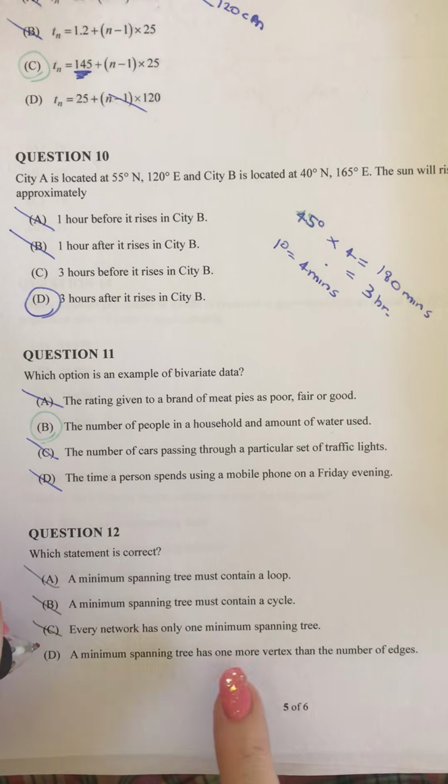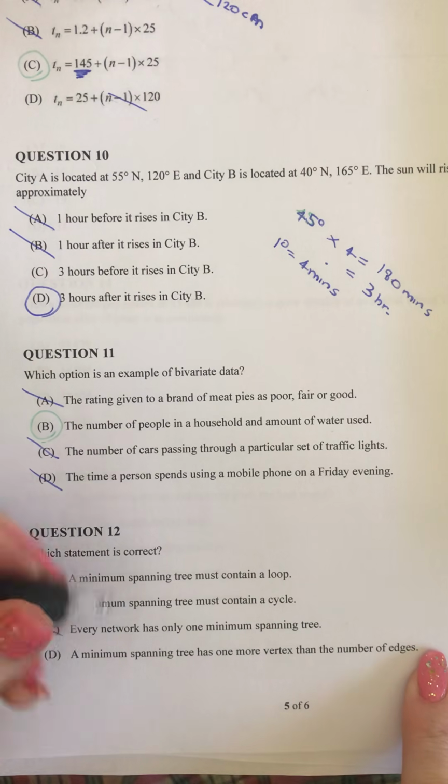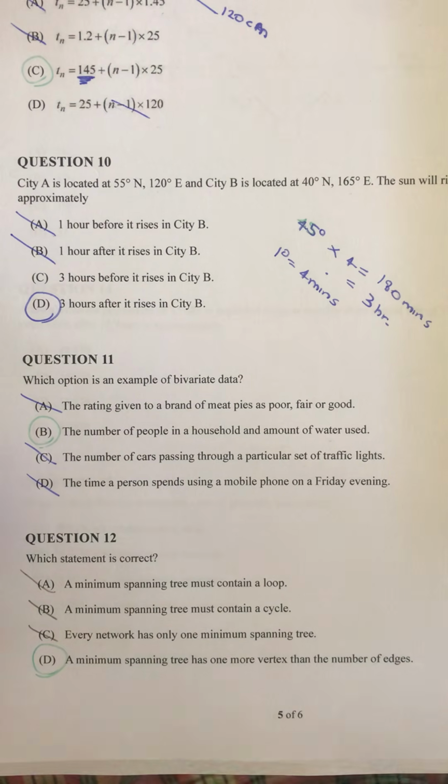A minimum spanning tree has one more vertex than the number of edges. Now that is our correct one there, because if we've got 6 vertices, we only need 5 edges to join them up so everyone's joined in some form.